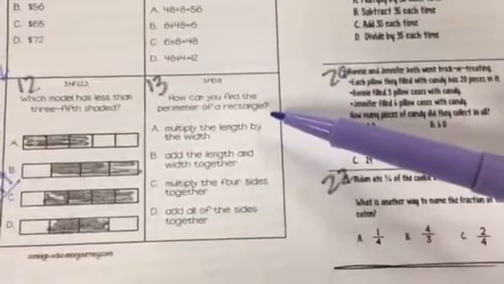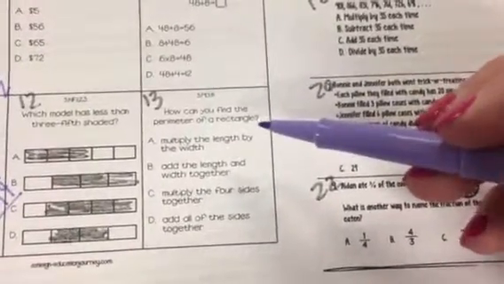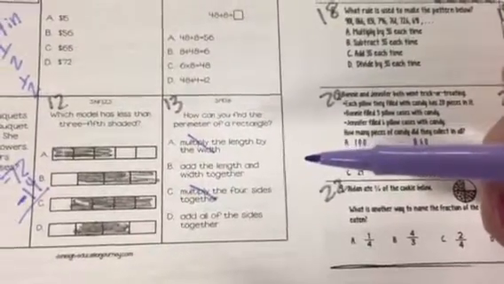12, it's really hard to see, so I've colored it in here. So this will help you with 12. How can you find the perimeter of a rectangle? So the perimeter is the measure all the way around all of the sides. We don't multiply with perimeter. Okay. We add all of the side lengths together to get the sum. You guys can finish that one.